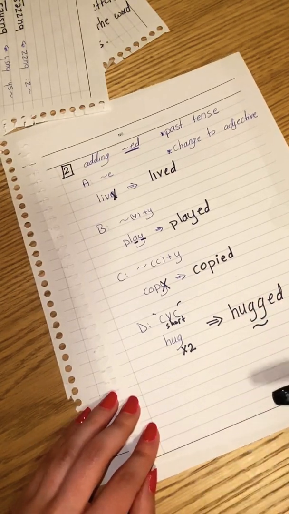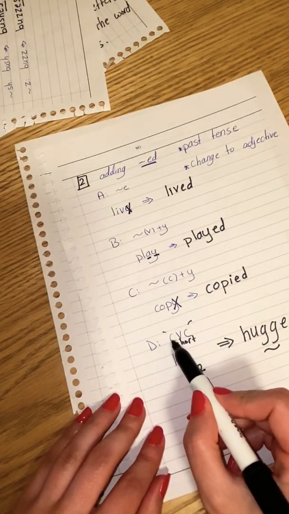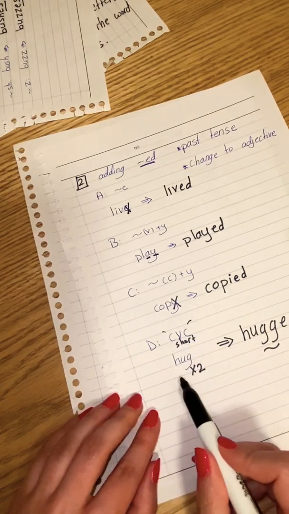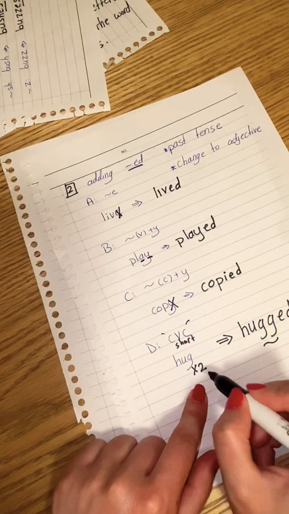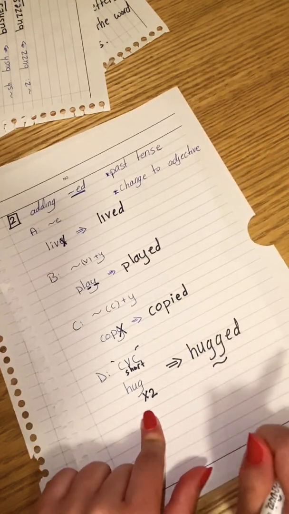Okay? So again, when I have a CVC, which means when I have a consonant, a short vowel, and then another consonant, like the word hug, I double the last consonant and then add ed, and it becomes just like this word.